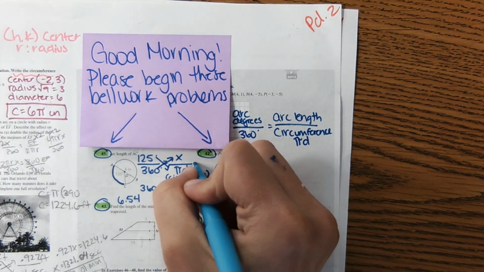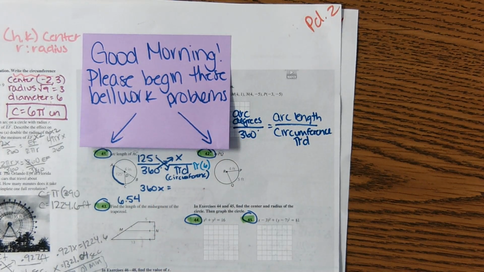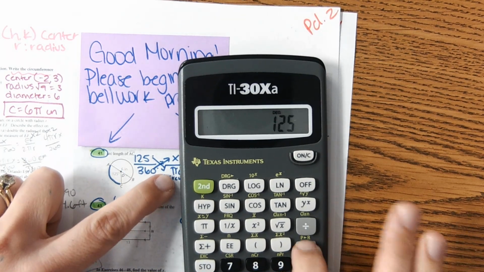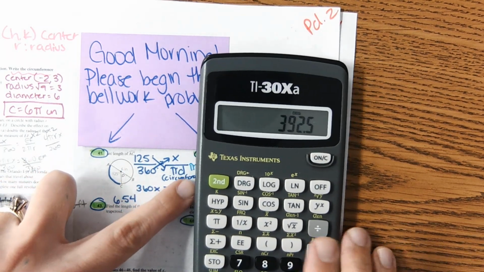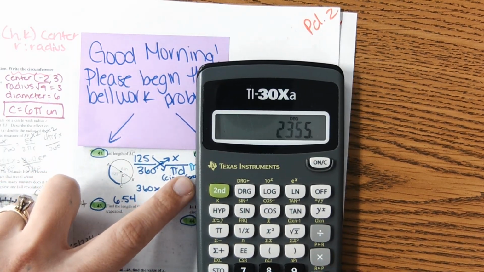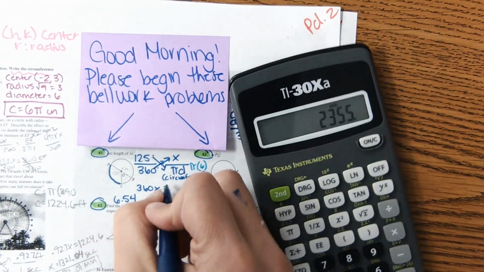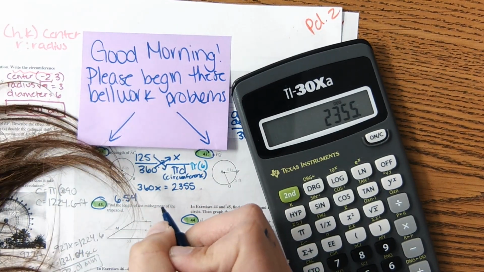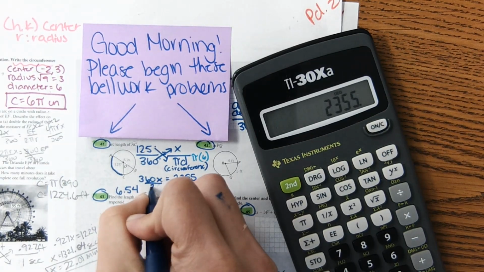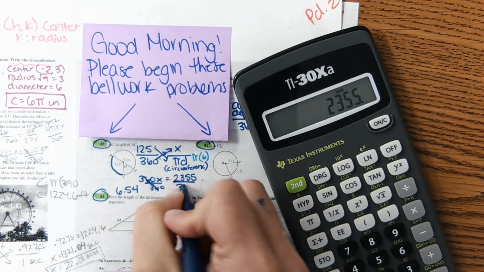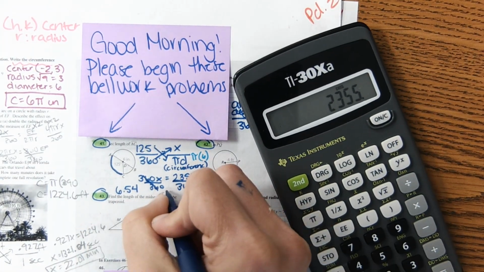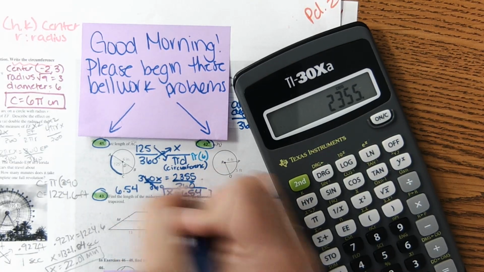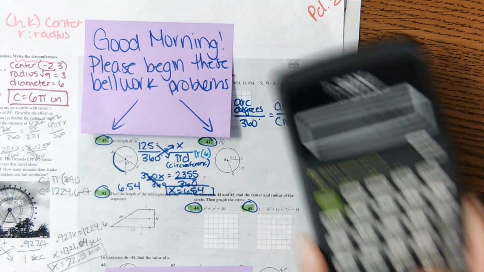So circumference would be pi times 6. And so we'll do 125 times 3.14 times the diameter, which is 6, and it comes out to this number, 2355. And then from here, divide both sides by 360. And then that's how you get the 6.54. So x equals 6.54, which represents the length of just this part of the circle.